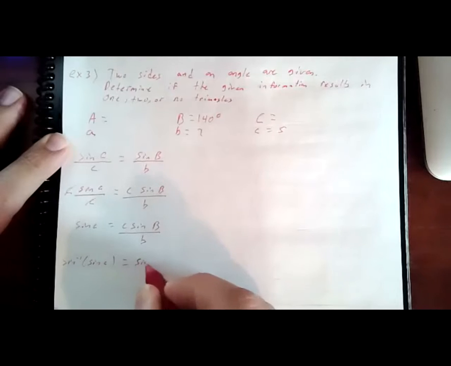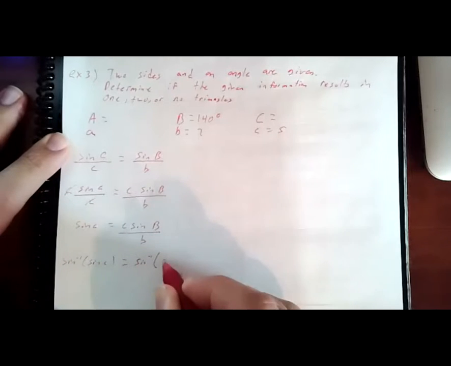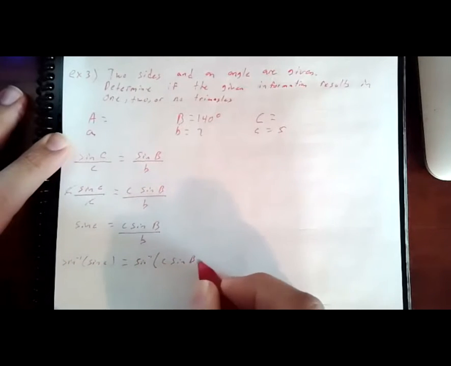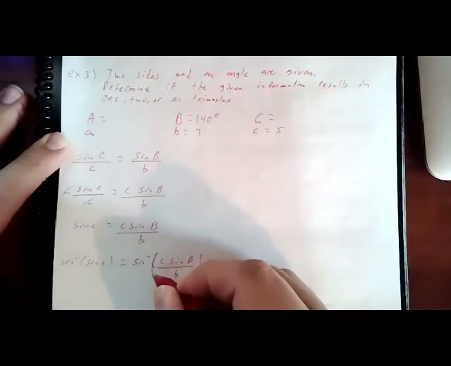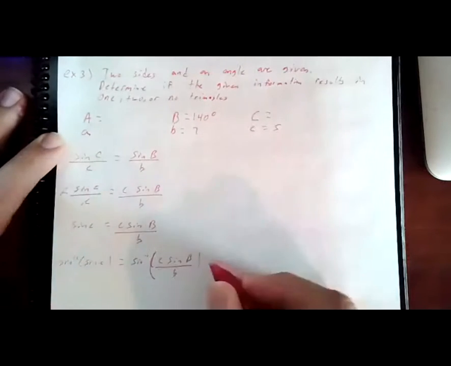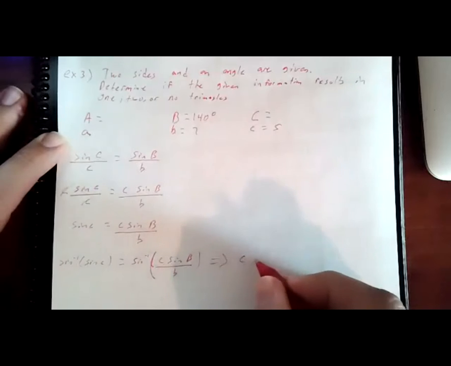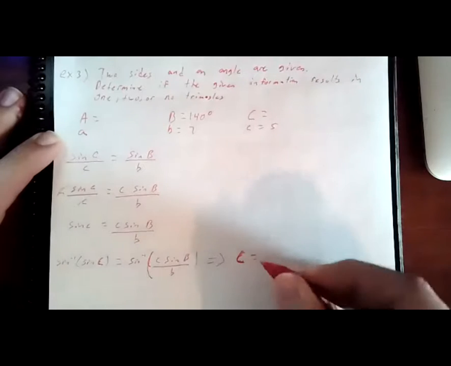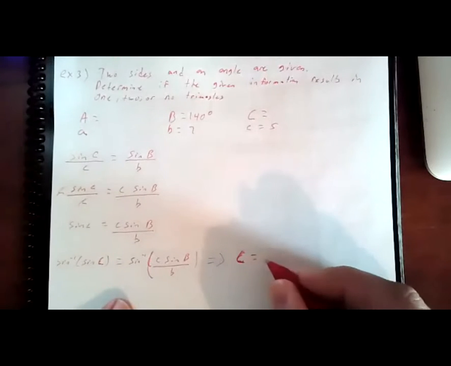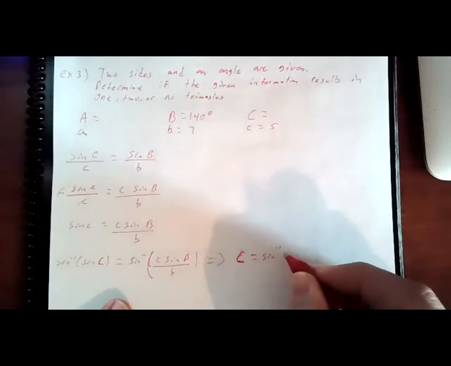So this implies that the angle C, big C, is equal to sine inverse of all this stuff.